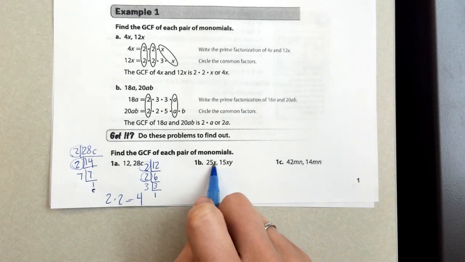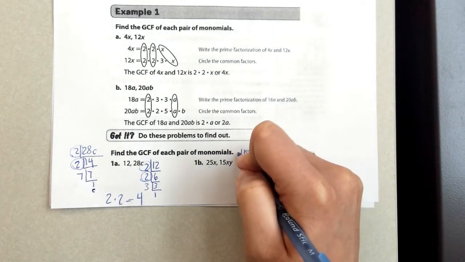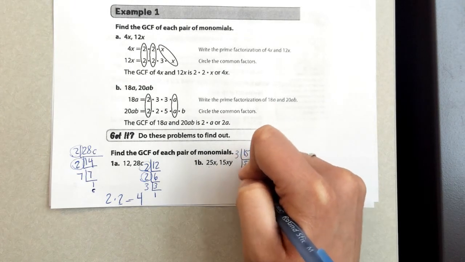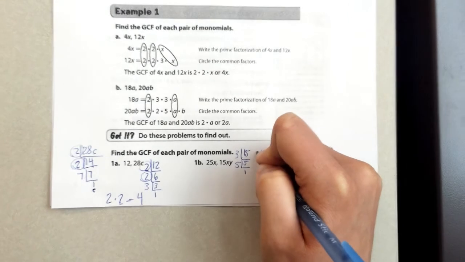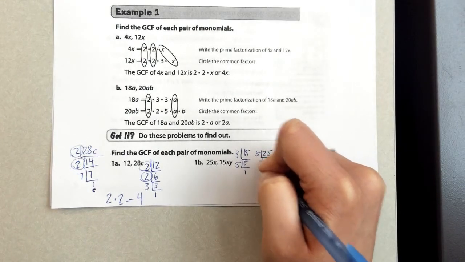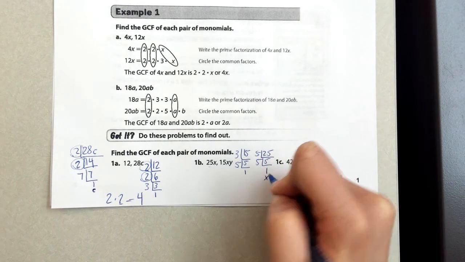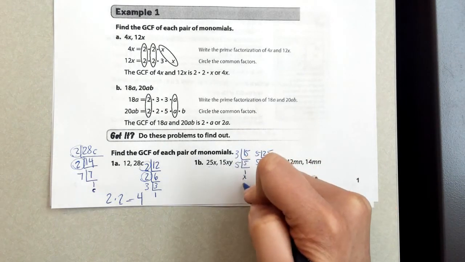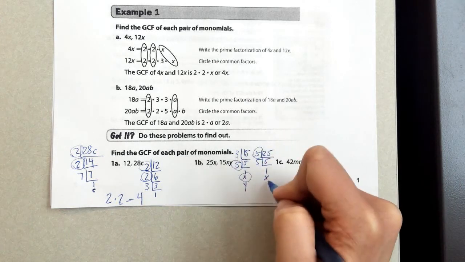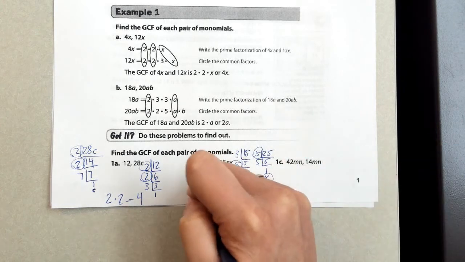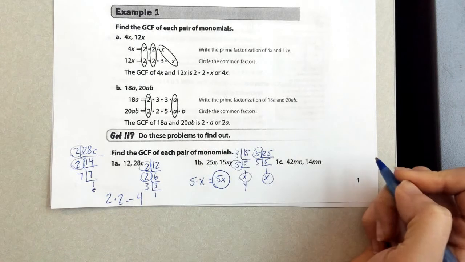Now, with something like this, I have a variable in common. So when I do my 15, that's 3, 5, 1, and 25, that's 5, another 5, and a 1. The 25 had 1x, the 15 had an x and a y. So when I look at what I have in common, I have a 5 in common, and I have an x in common. So 5 times x means my GCF is 5x.